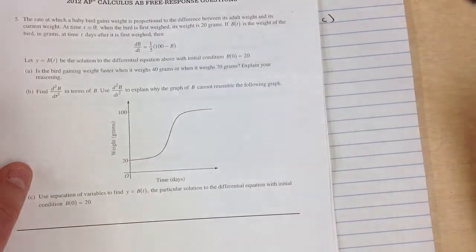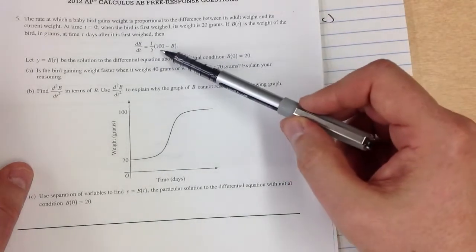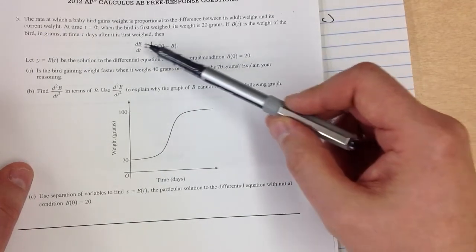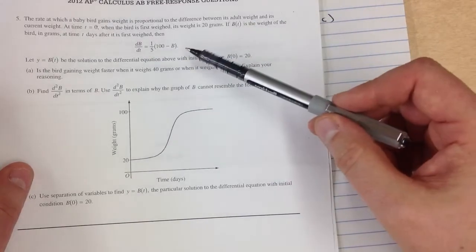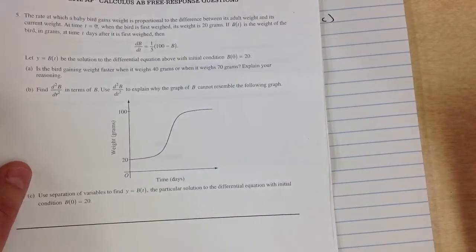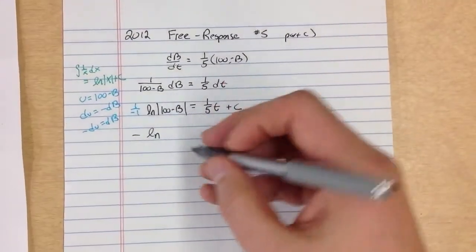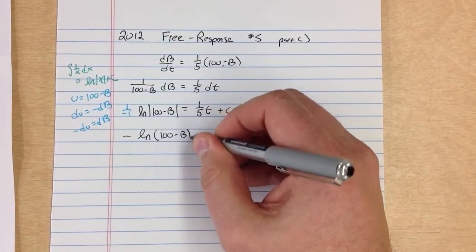So the weight is never going to exceed 100. If the weight of the bird did exceed 100, then dB/dt would be negative and the bird would start shrinking, which would be very unnatural. So 100 minus B must always be positive, so we can drop the absolute value and just call that 100 minus B.